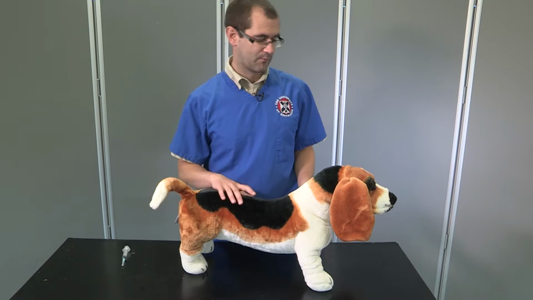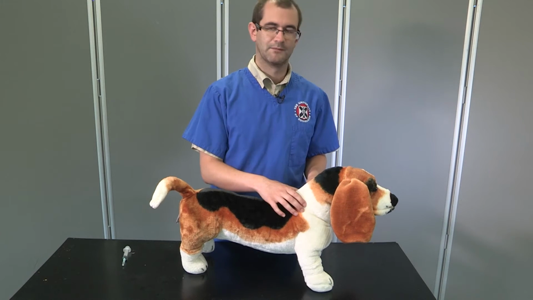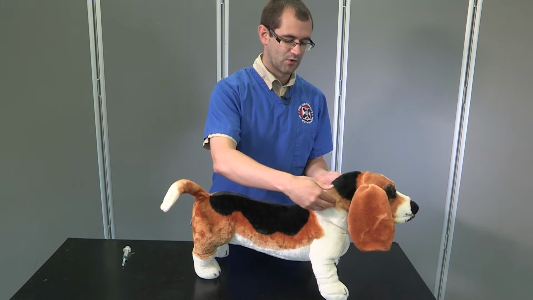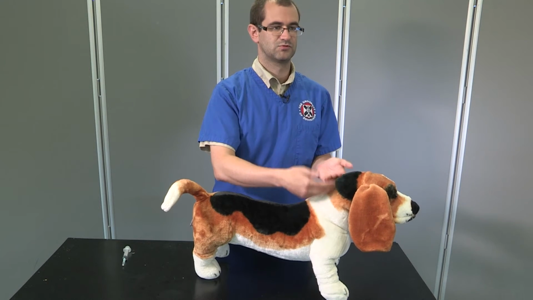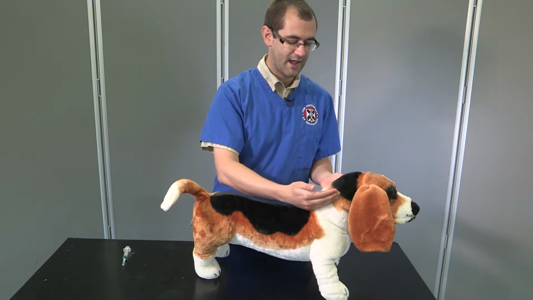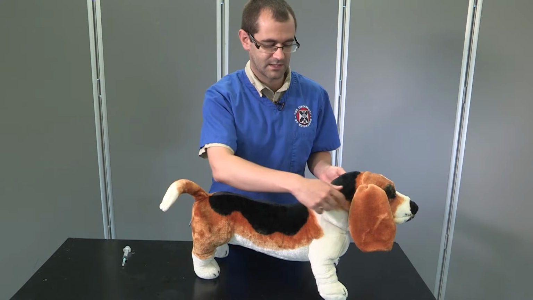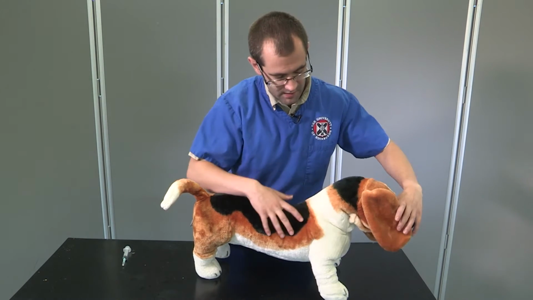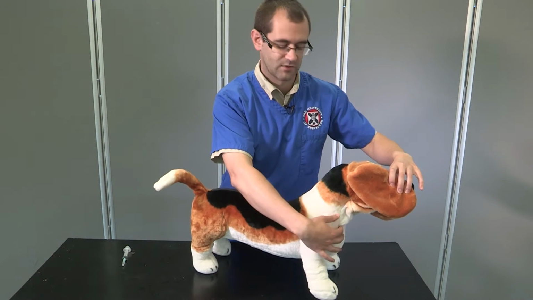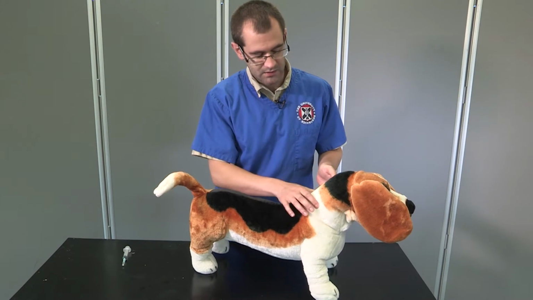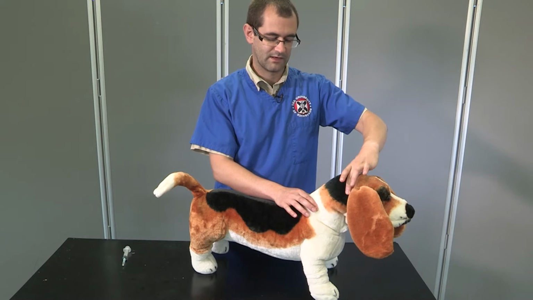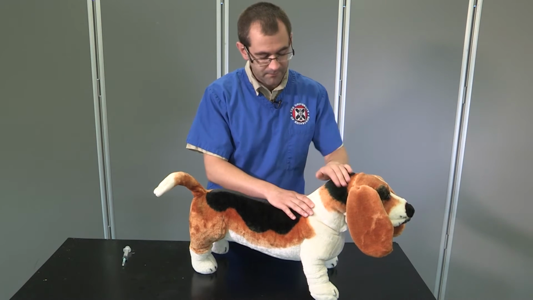If we're going to use the neck muscles, we want to go on the dorsal area of the neck. All of the important structures such as veins, arteries, and esophagus all run along the ventral aspect of the neck. So up at the top here, there's not really any critical structures that we can hit.